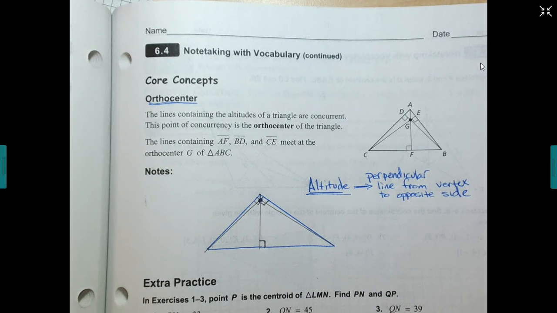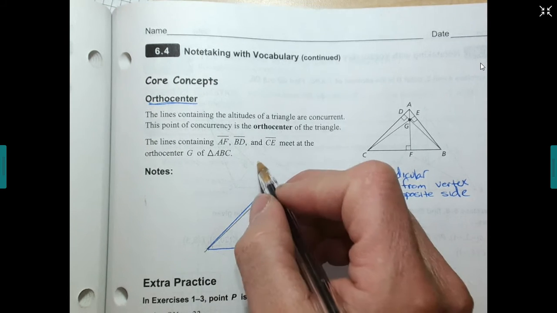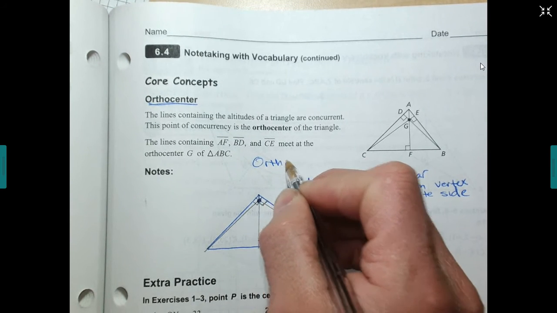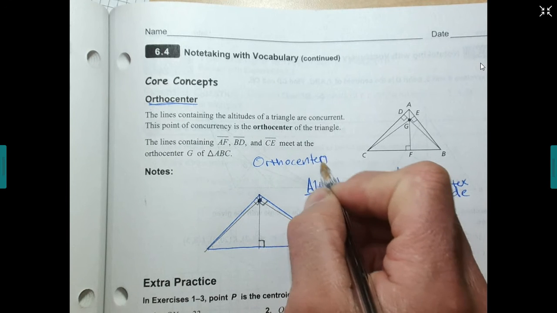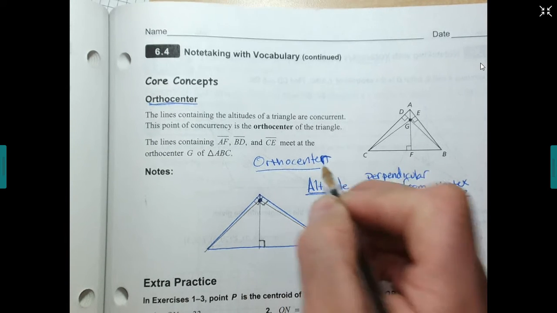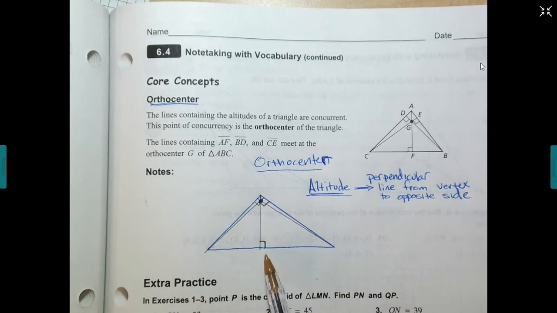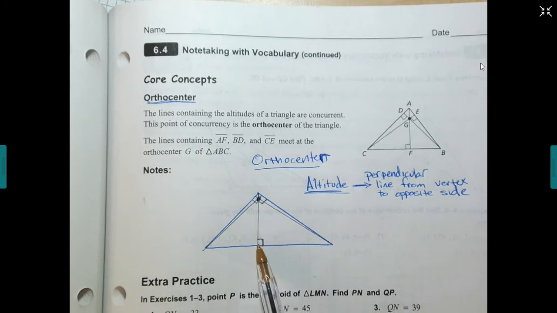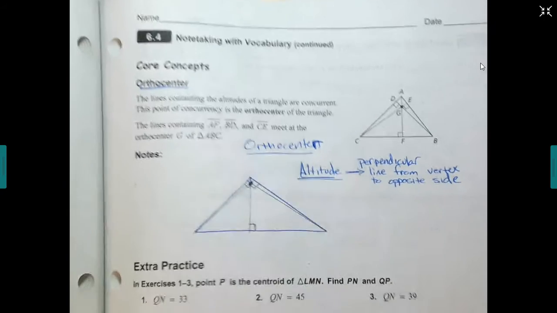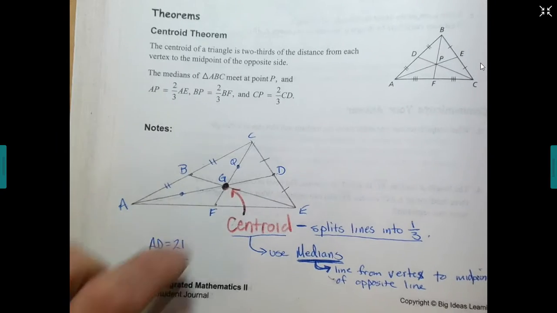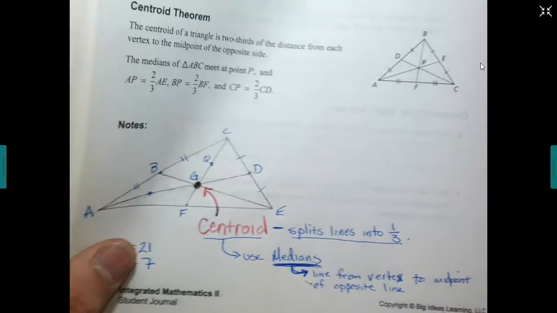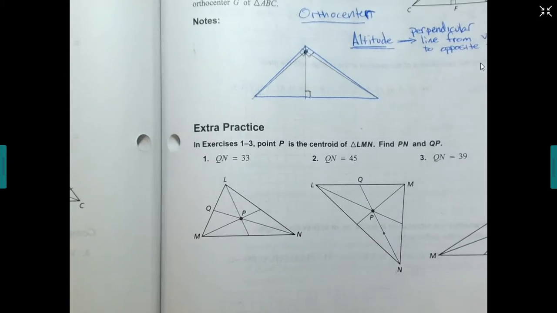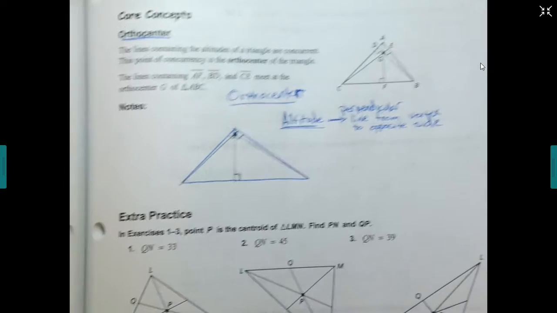And what it does is it helps you find the orthocenter. So these are altitudes. Altitudes are perpendicular. And then medians split it into two equal segments and go to the opposite vertex. Okay? So those are your two.